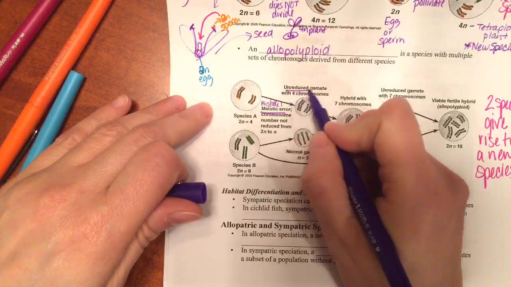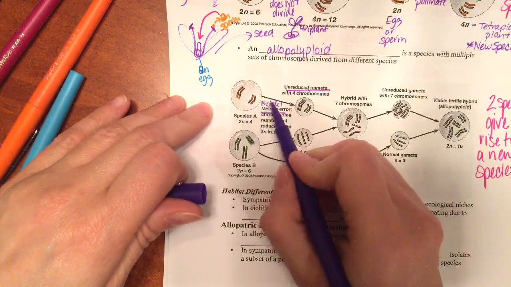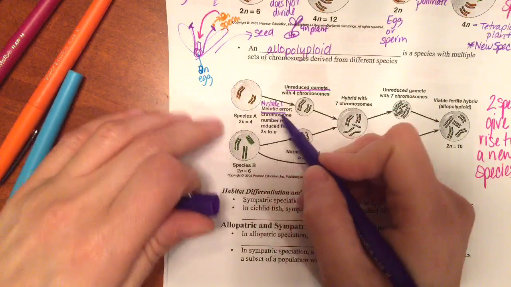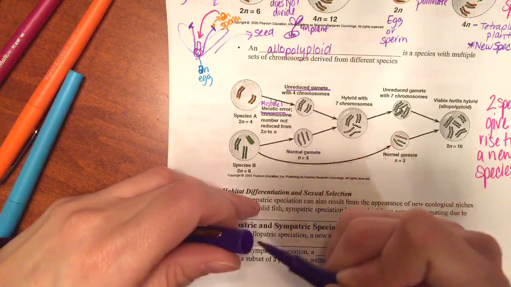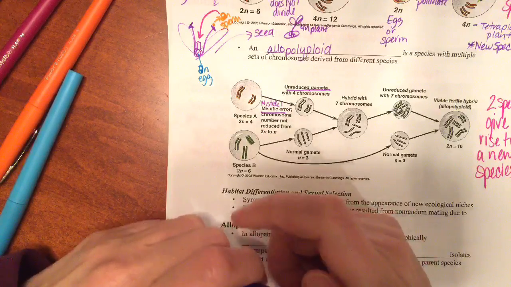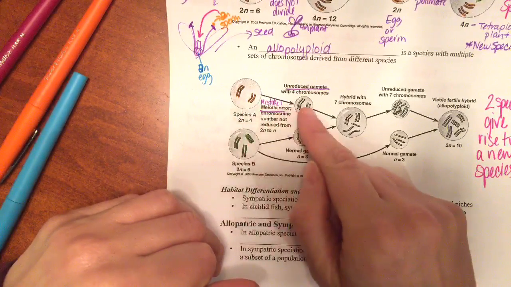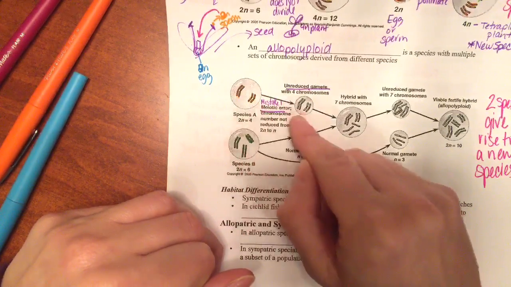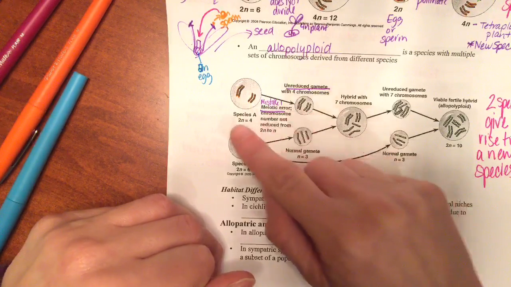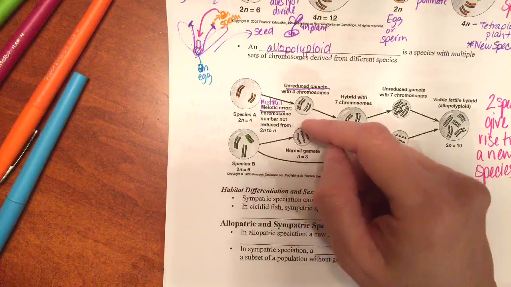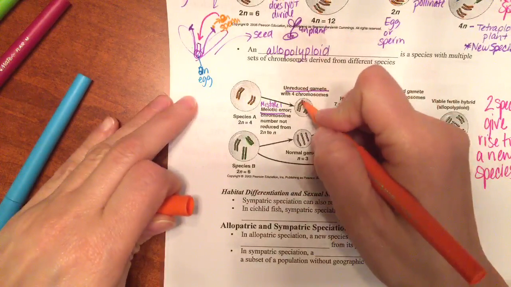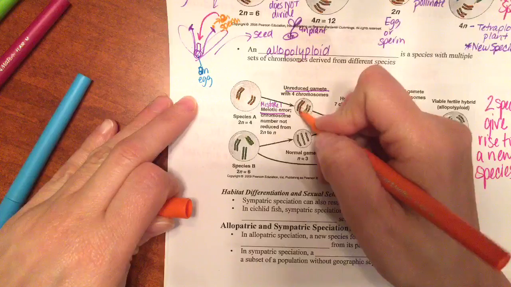Notice here it says unreduced gamete. So the chromosomes replicate, but the chromosome number is not reduced to N. Again, non-disjunction occurs and the chromosomes don't separate properly. You're supposed to have only 1 large chromosome and 1 small chromosome in here, having N instead of 2N. So a mistake happened, and now the gametes have 4 chromosomes.